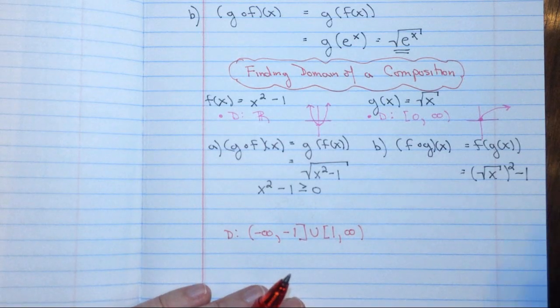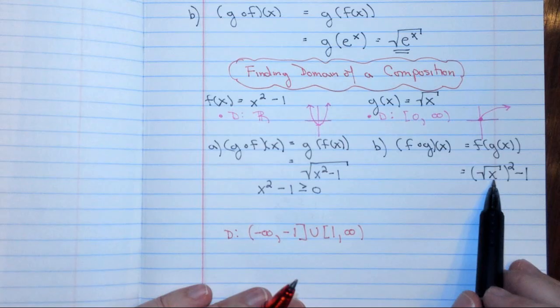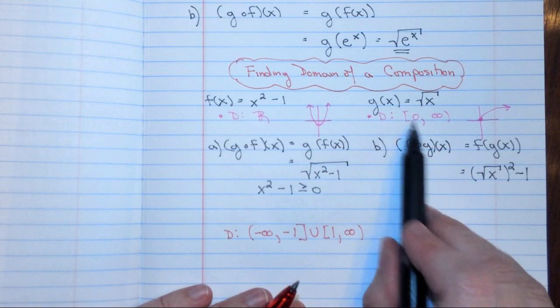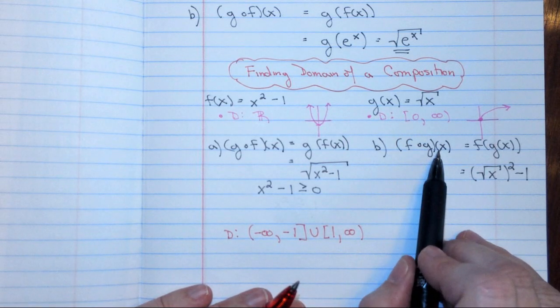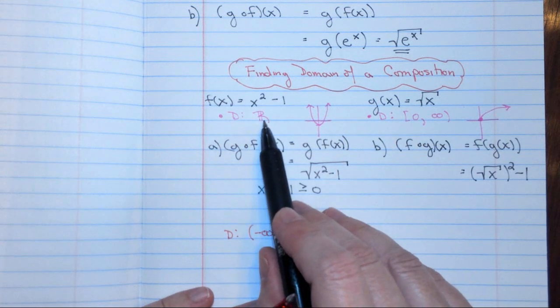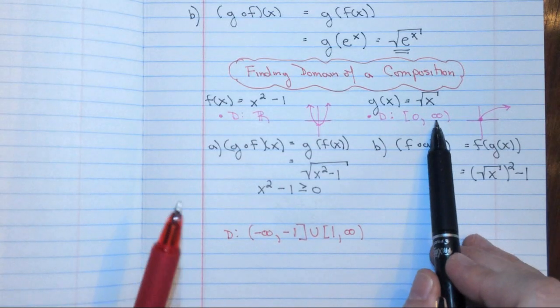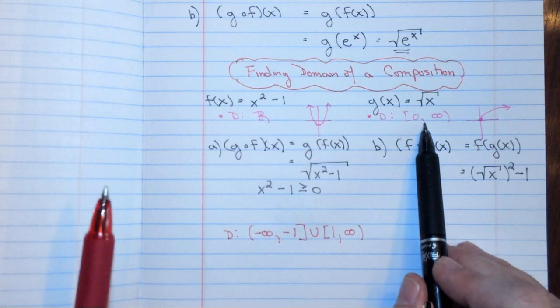The first thing I have to do is make sure that I meet that requirement, because it has to always meet this guy first. Then I have to look, because it won't work if it can't meet the g of x part. So I got the 0.